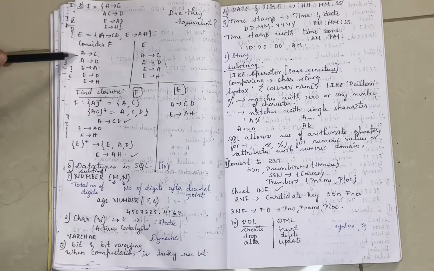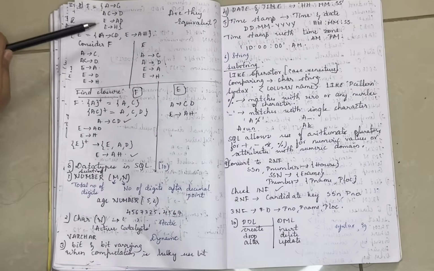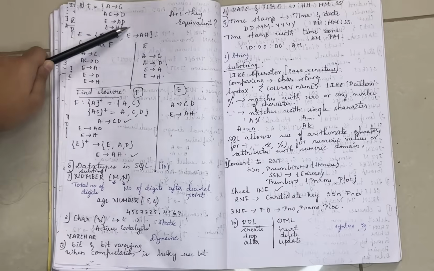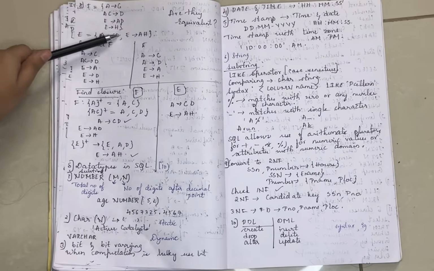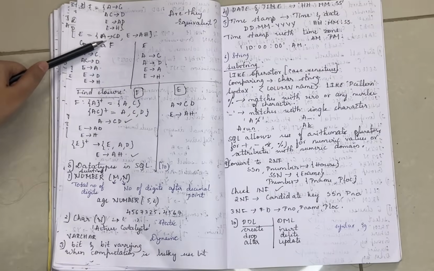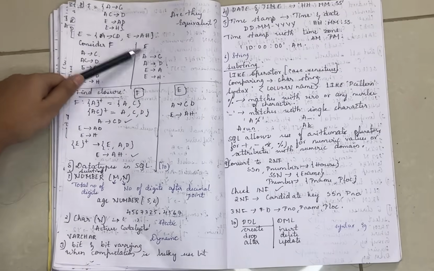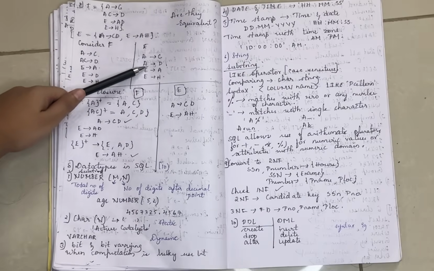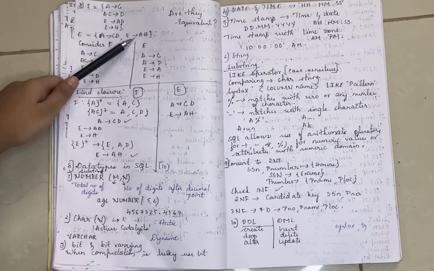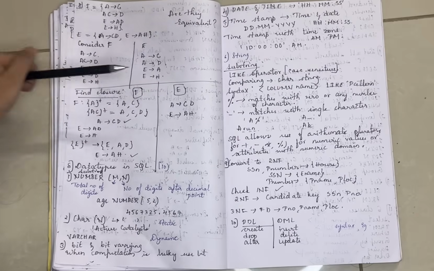Just write as it is, AC belongs to D. Then E belongs to A, E belongs to D. Similarly, E belongs to H. Write everything as it is. Now come to the second functional dependency, where it says A belongs to C, also A belongs to D. Write it as it is. Then E belongs to A, then E belongs to H as it is.